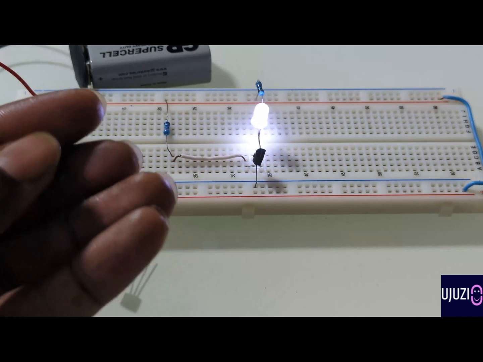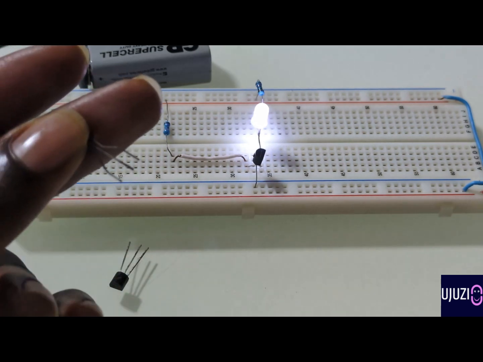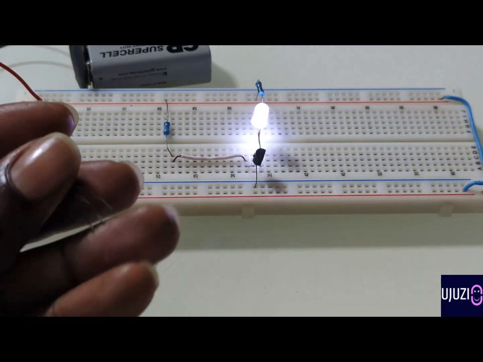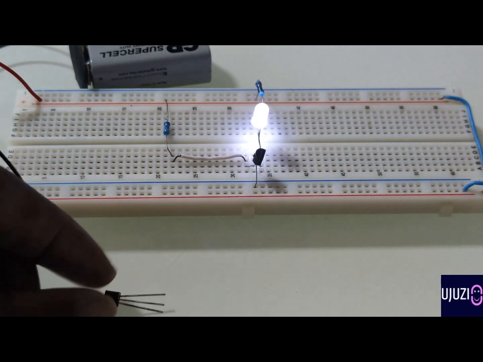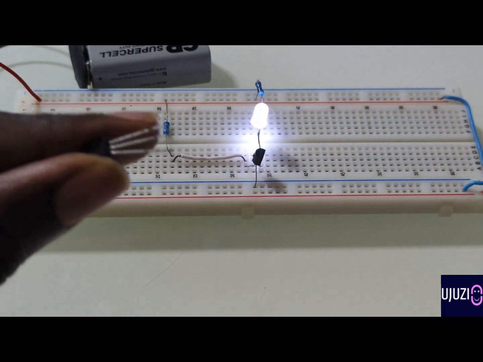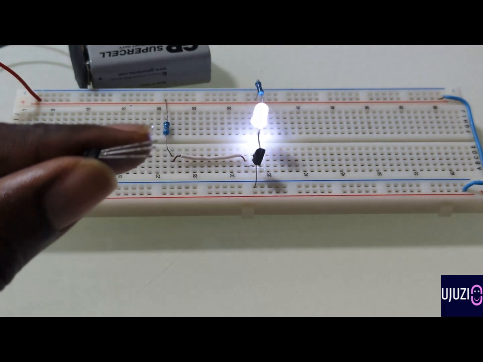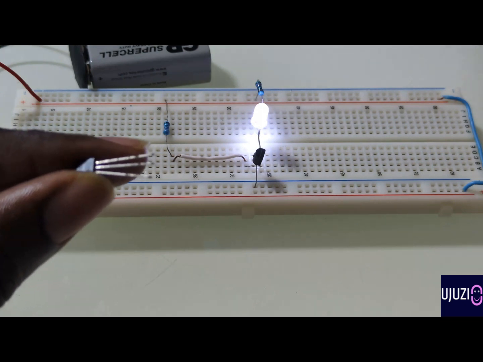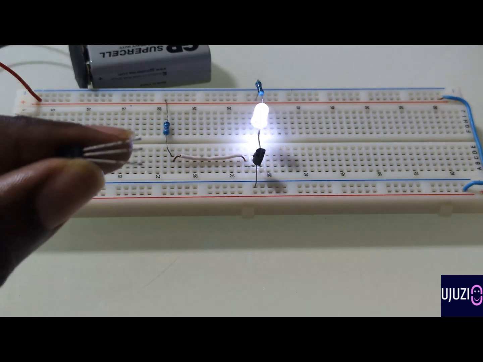But for now, just know that a transistor is a three-terminal device, which we could use in two interesting applications. We can use it to amplify signals. It's used a lot in things like radios where you want to have high volume. But we can use it as well in circuits where we need switching. So we can use a transistor as a switch.